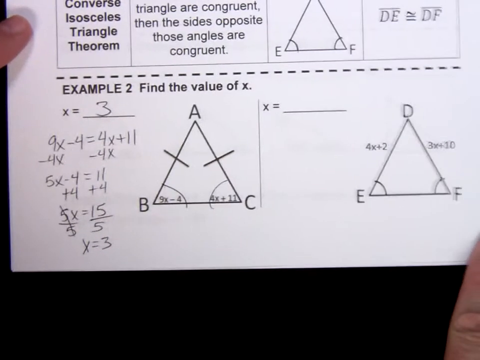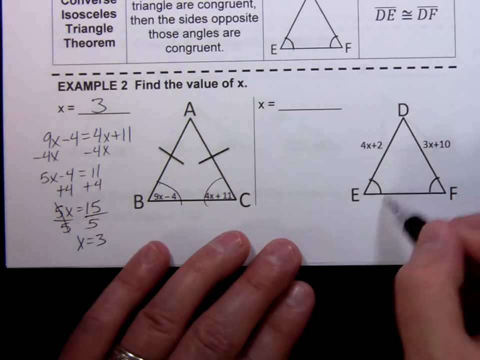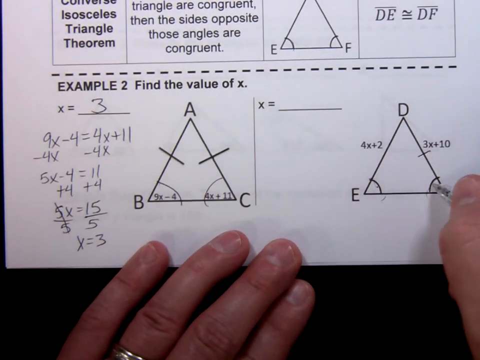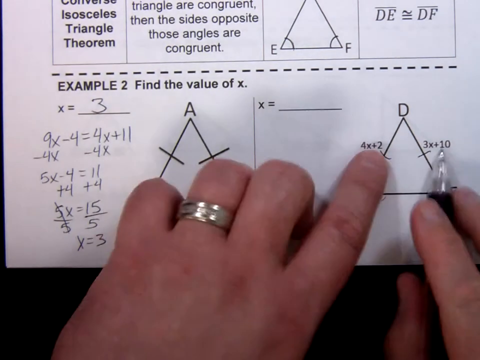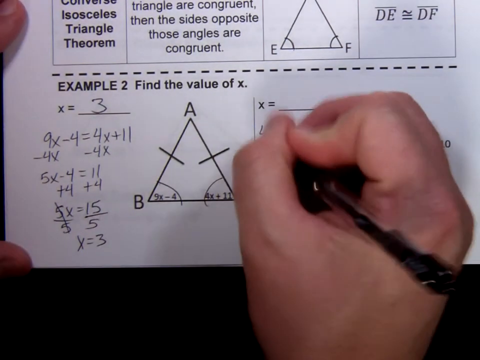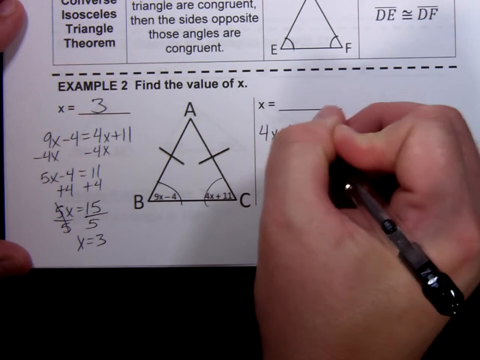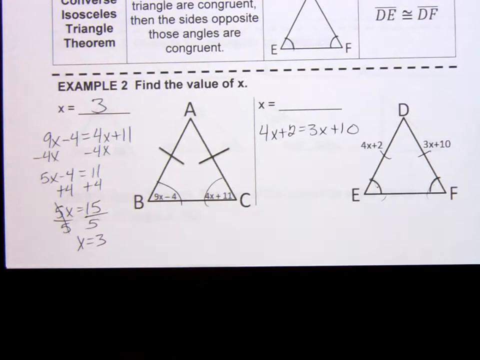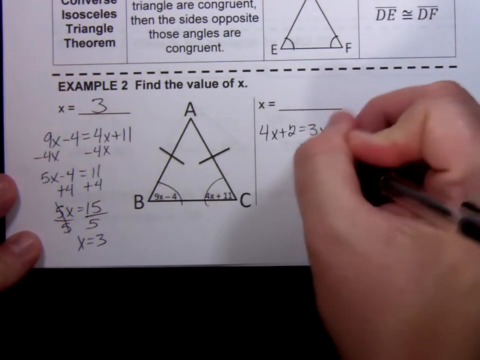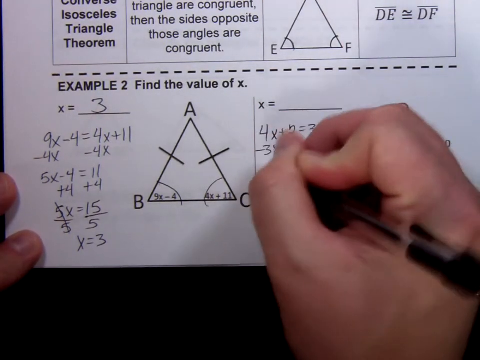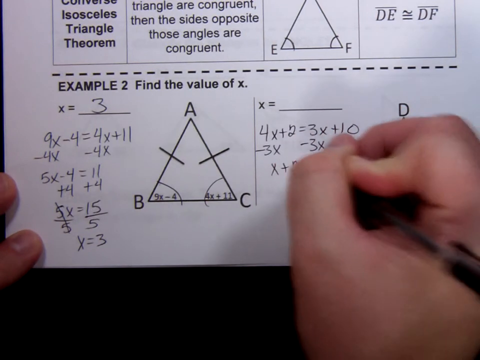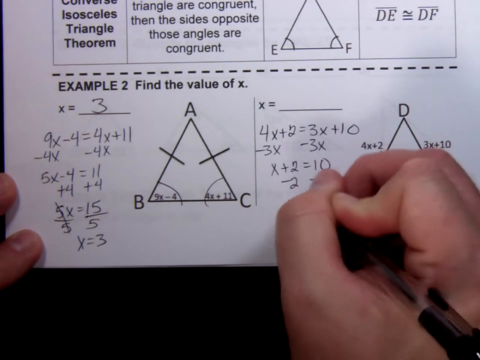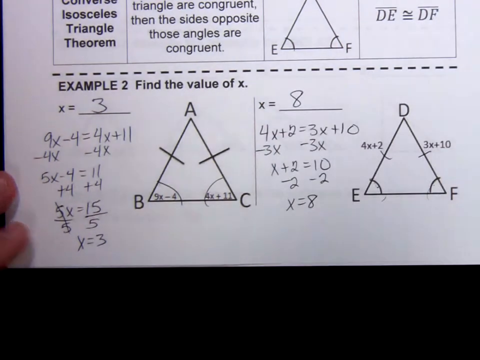Okay, on the other one, you should notice that these two angles are congruent. Because those angles are congruent, I know the sides opposite those angles have to be congruent. And once again, if things are congruent, we set them equal to each other. So there's the equation, and now we can solve for x. And you should get x equals 8.